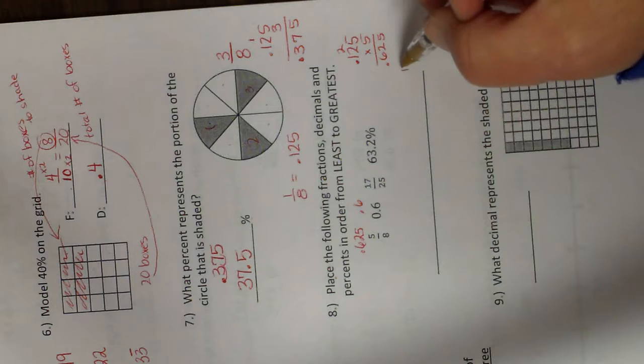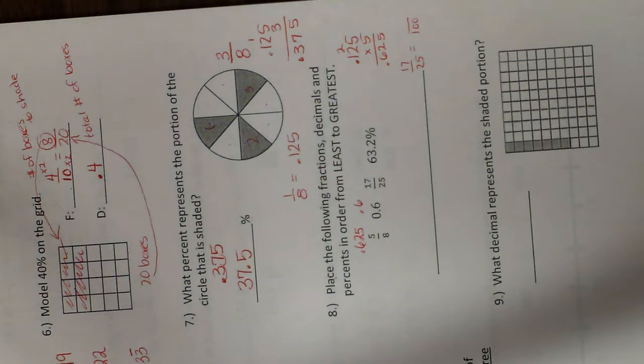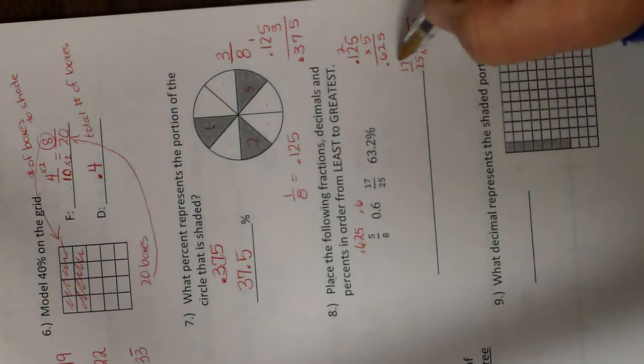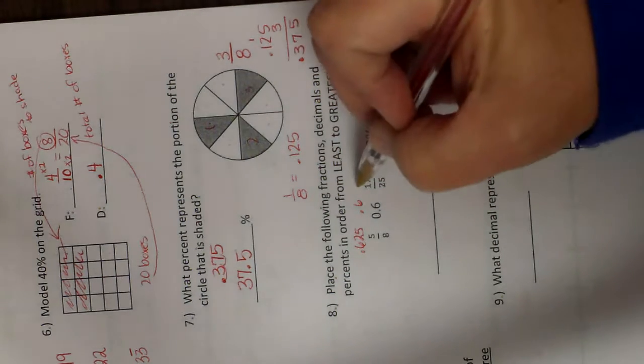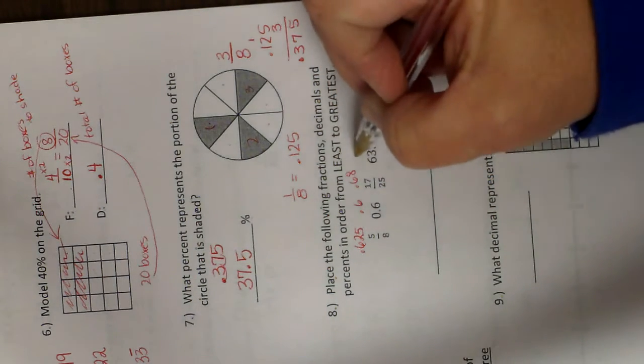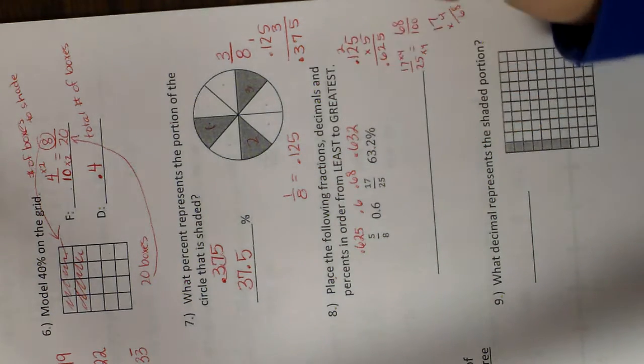Decimal 0.6 doesn't change. 17/25 is not a decimal place value, so it needs to be changed over to a decimal place value using 100. Times 4, times 4. 17 times 4 is 68. So it will be decimal 0.68. And 63.2% becomes decimal 0.632.